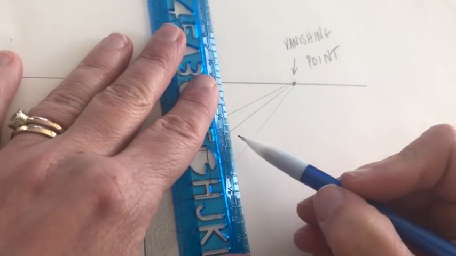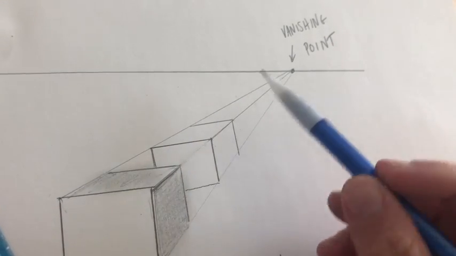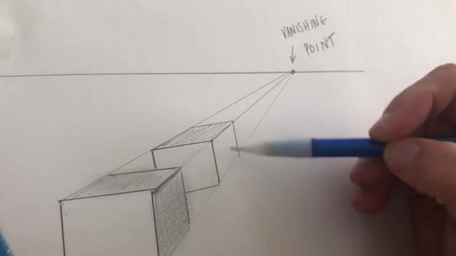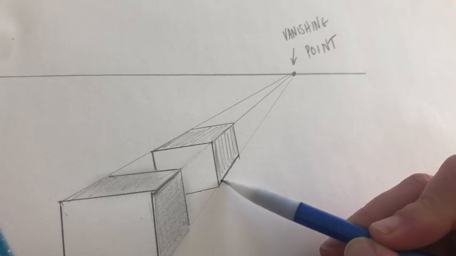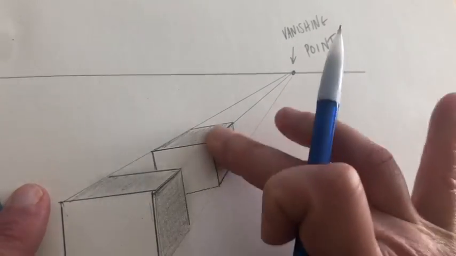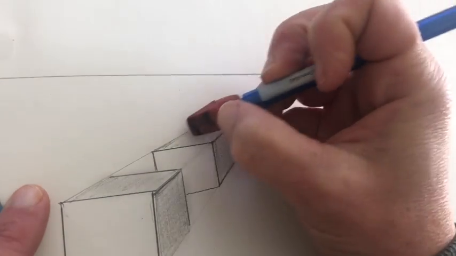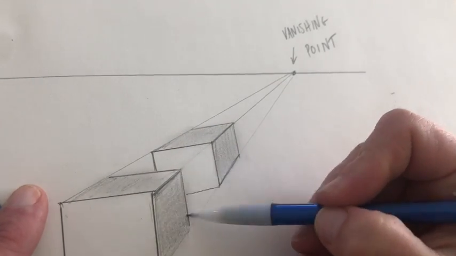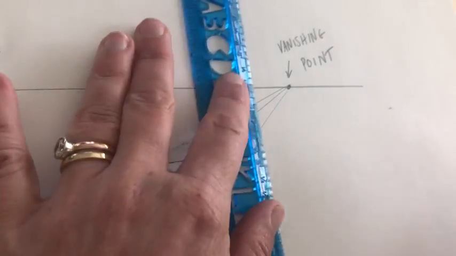And I'll add my parallel and horizontal and my parallel vertical, and then I will darken in the lines and spaces to show that next form. There we go. Always cleaning up and refining our work too, our edges as we go.